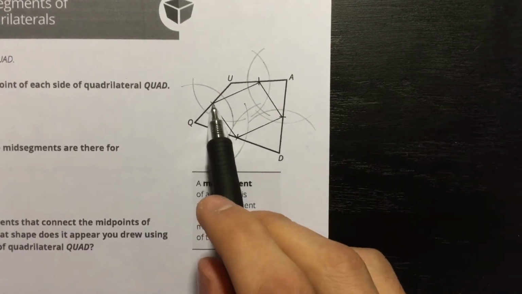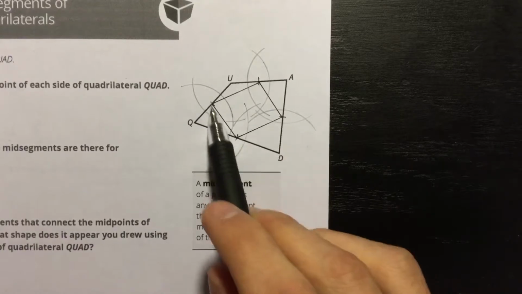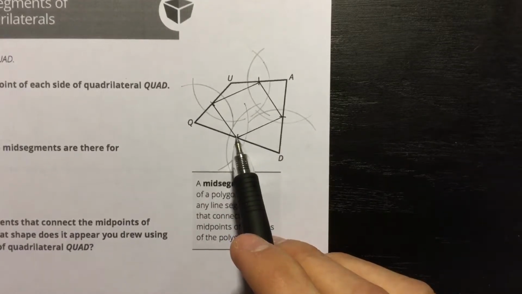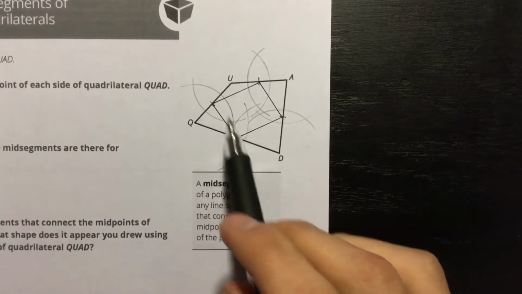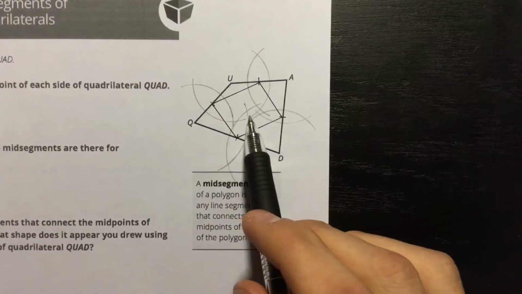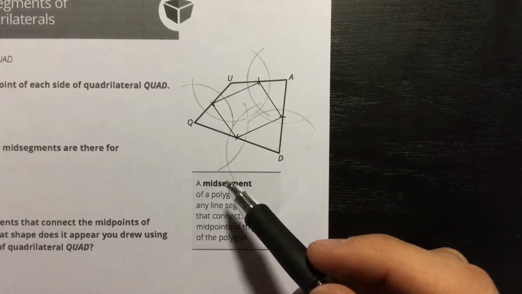If I'm starting at this midpoint right here, I can go 1, and then across 2, and then down 3. A common mistake that people make is they say, okay, I have 1 midpoint, and I can draw 3 lines from that midpoint. There are 4 midpoints, so 3 times 4 is 12. I can draw 12 mid-segments. That's a common mistake, but it's actually not correct.